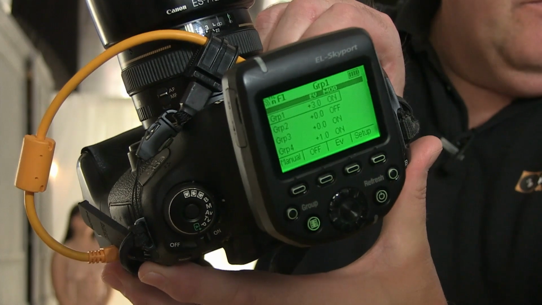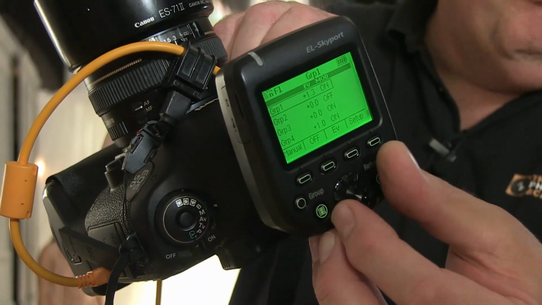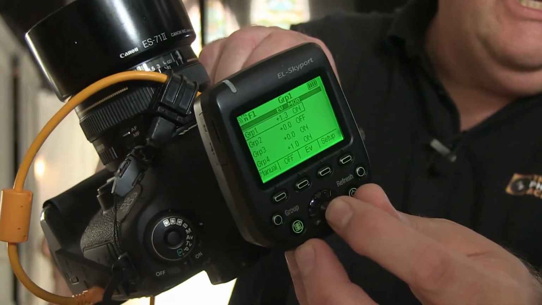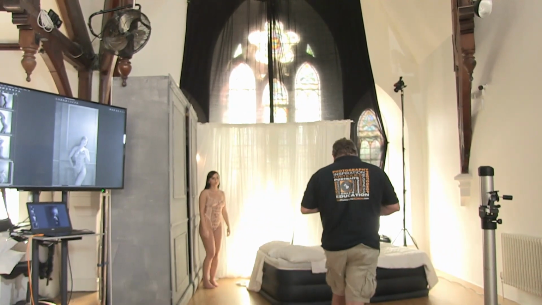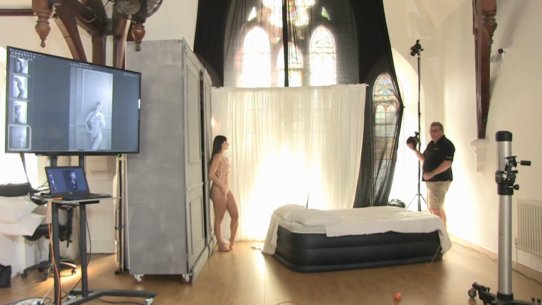Switch it on again. Okay, and really what I want it to do is turn that back down to the 1.3 we had before. So we only turn that to the 3 stops, the compensation 3 stops, because we were going to be seeing the flash within the image itself.